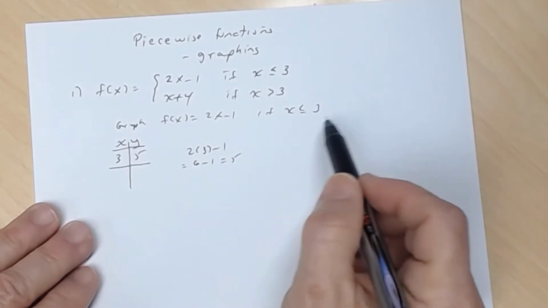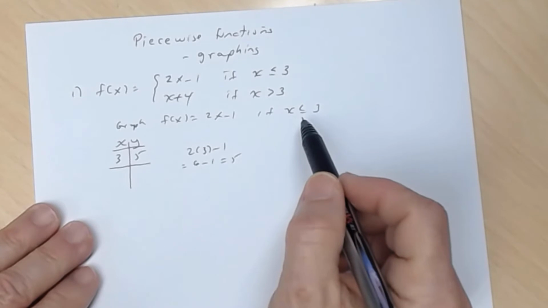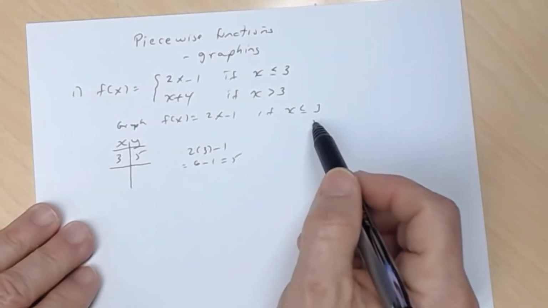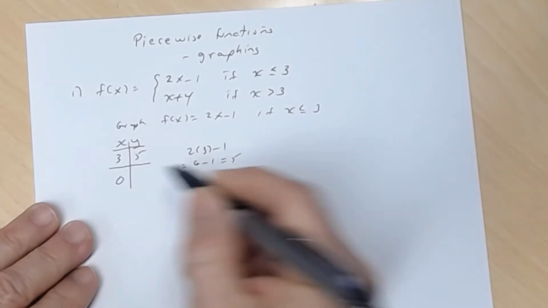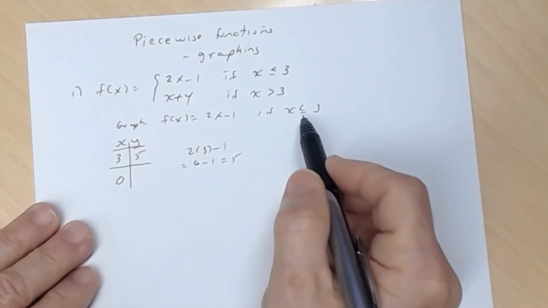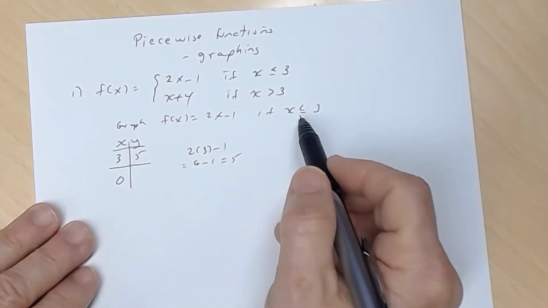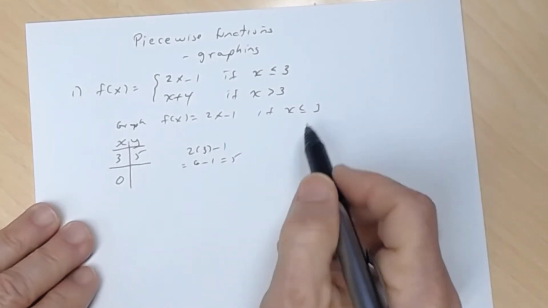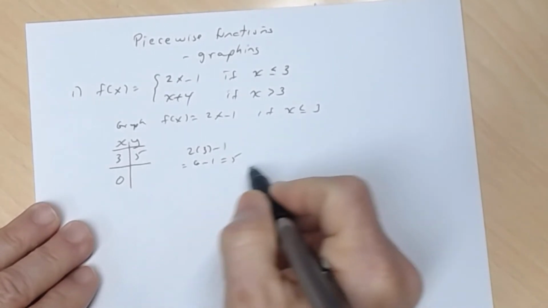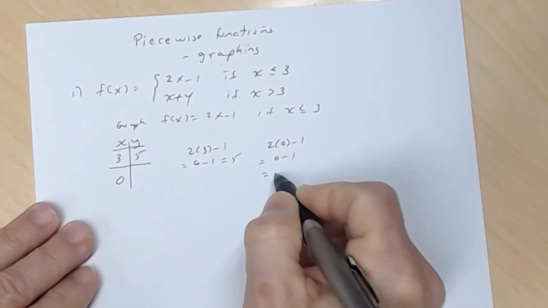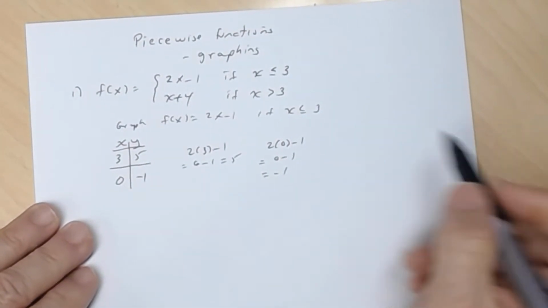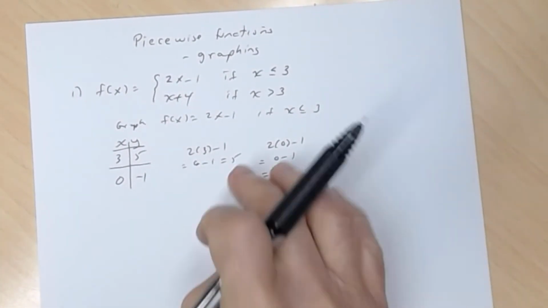Well, remember, I can only use values for x that are less than 3. So I can't use any number greater than 3. So let's say 0. If x is 0, because 0 is less than 3, right? So can I use 0? Yes, you can use 0, because 0 is less than or equal to 3. So I'm going to get 2 times 0 minus 1. So that's 0 minus 1, which is negative 1. All right. So I have 2 points. So let's plot that part of the graph.